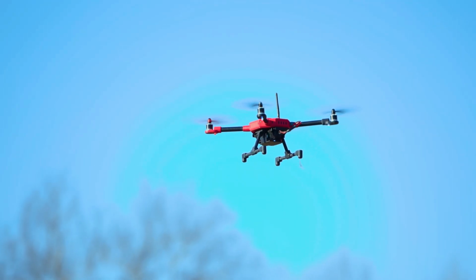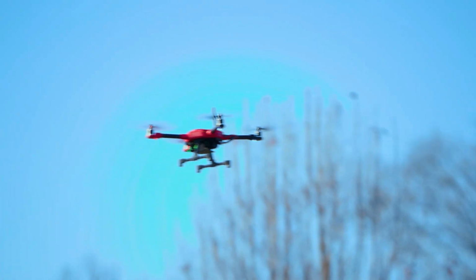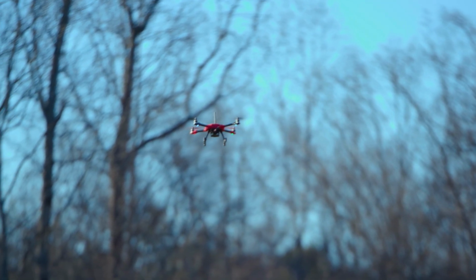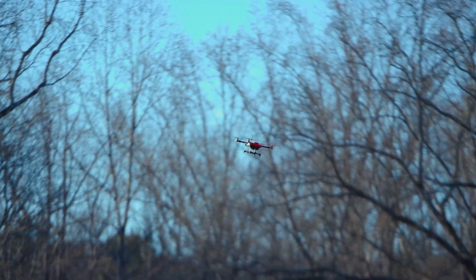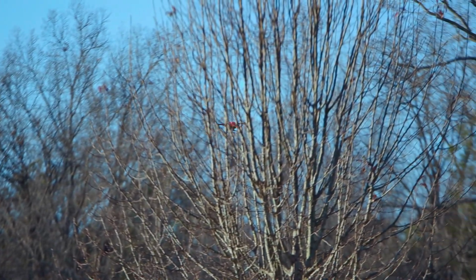All right, it takes off to 10 feet. And then it's flying off as it should. Still at 10 feet, which is great. Performing exactly as it should, which hasn't always been the case. Gradually increasing altitude onto the next waypoint and then onto the next.